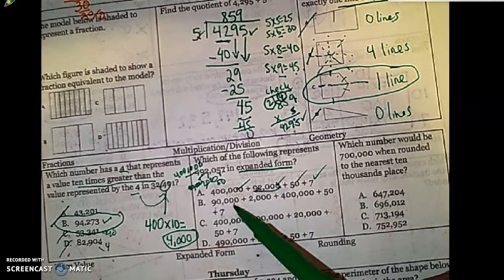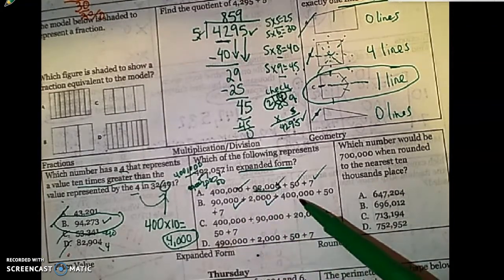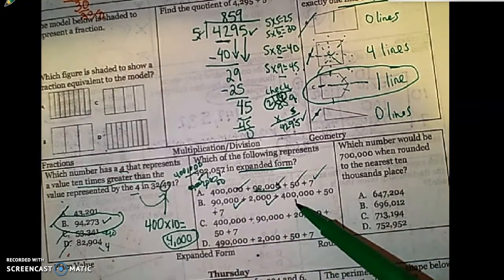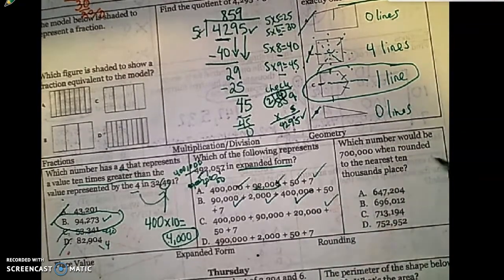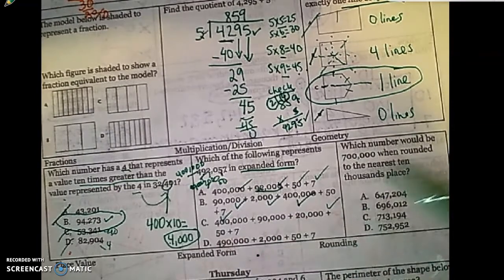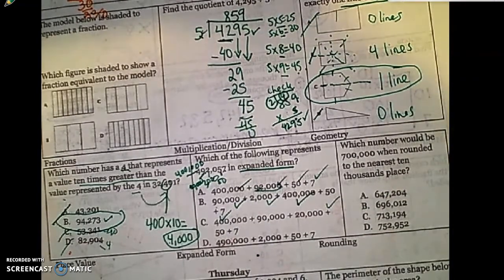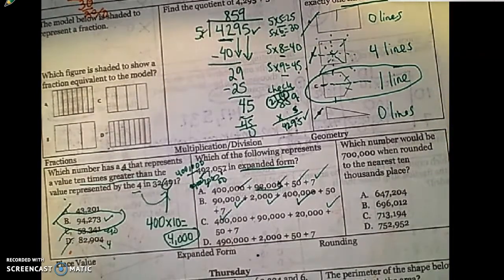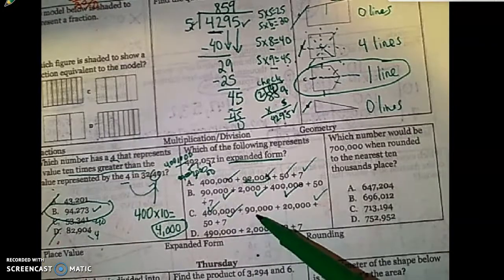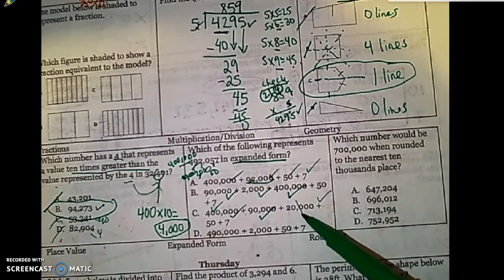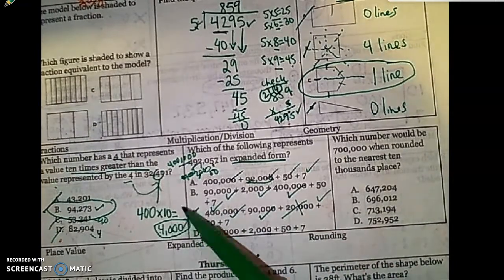90,000, yes, we have that. 2,000, yes, we have that. 400,000, yes, we have that. 50, yes, we have that. And 7, yes, we have that. Okay, so that one is also matching. Let's look at the next one. 400,000, yeah, we have that. We have 90,000. We don't have 20,000. We can eliminate that.